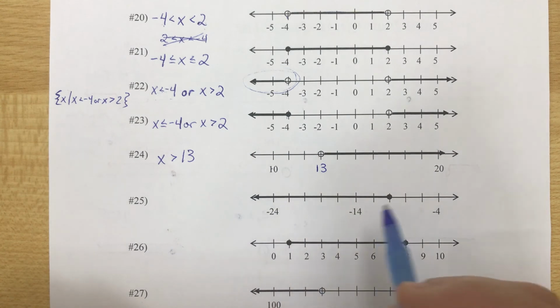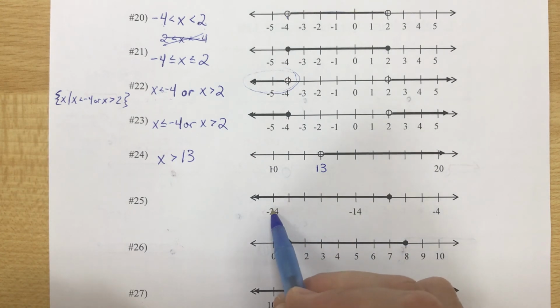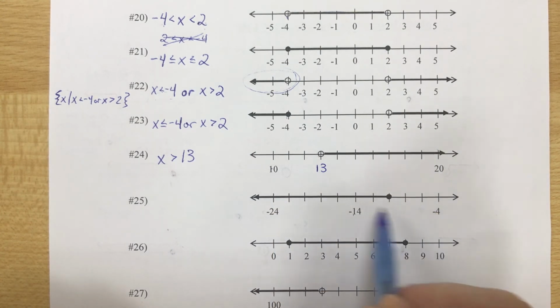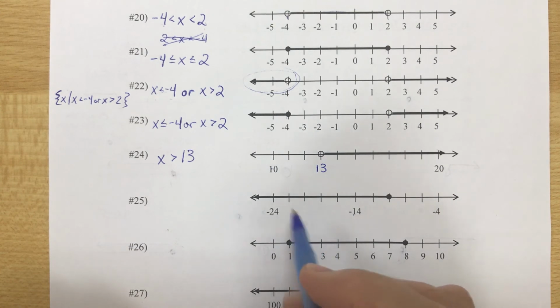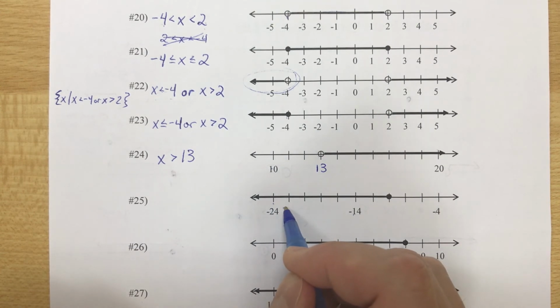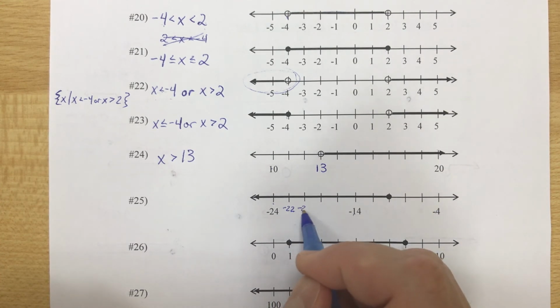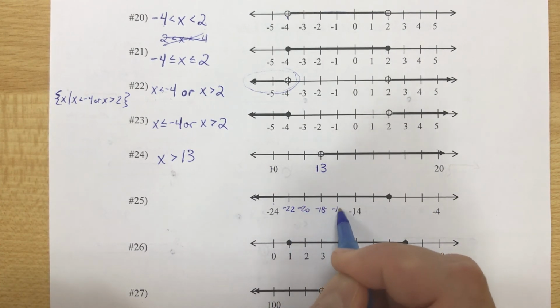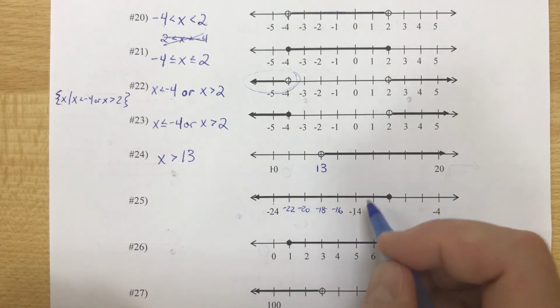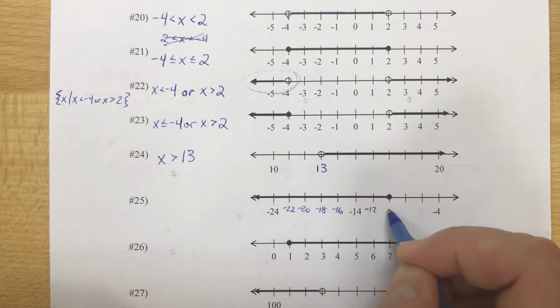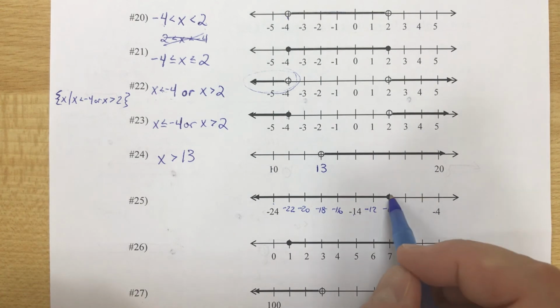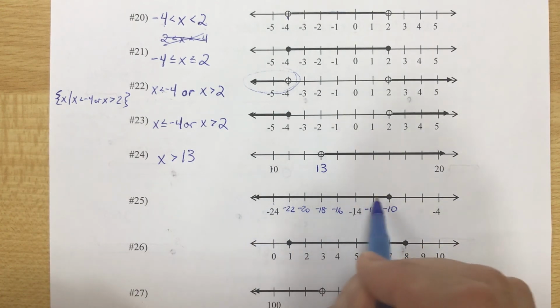Number 25, let's see, how is this being numbered? I'm guessing we go by twos. So negative 24, negative 22, because I'm going towards 0 here. Negative 20, negative 18, negative 16, yes, negative 14. Okay, so this would be negative 12, and this would be negative 10. So we're shading to the left.